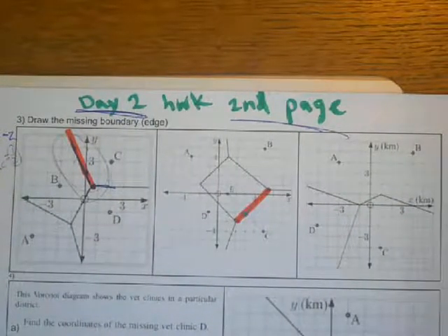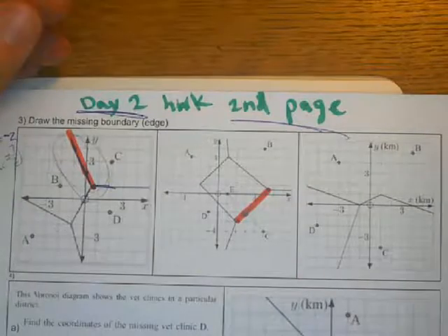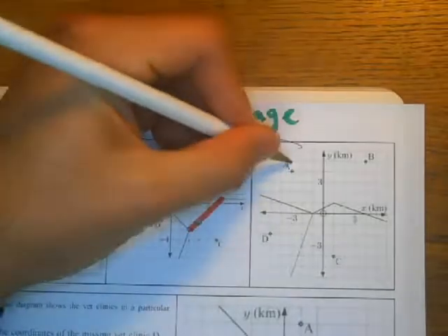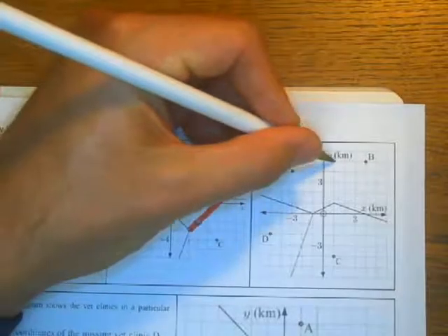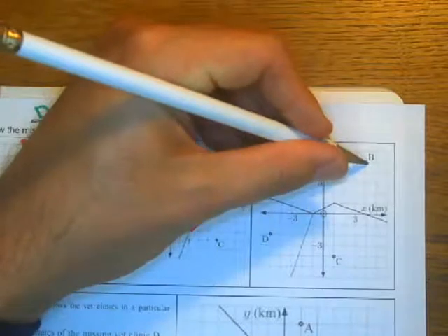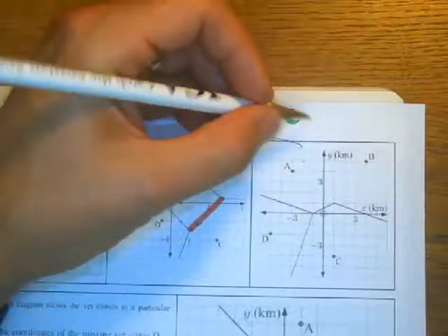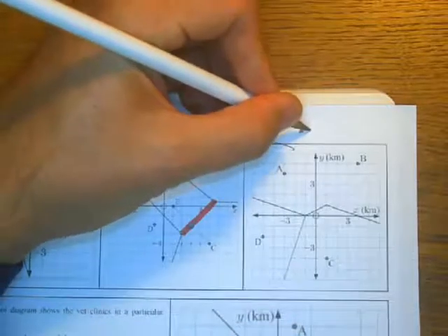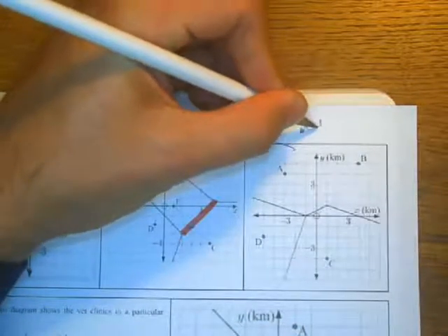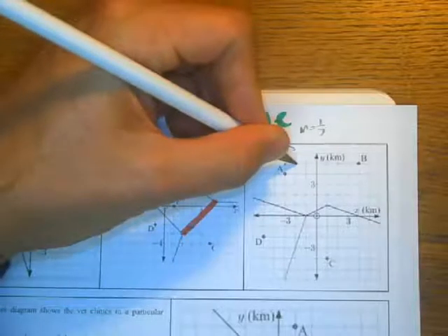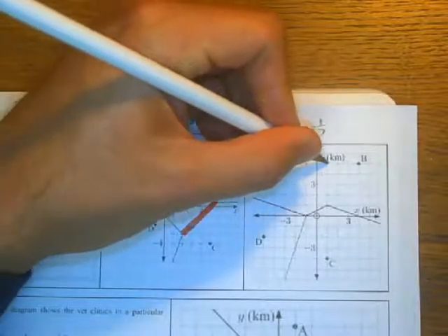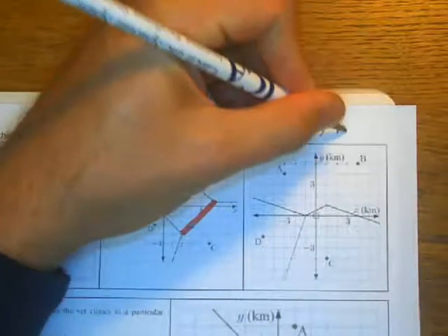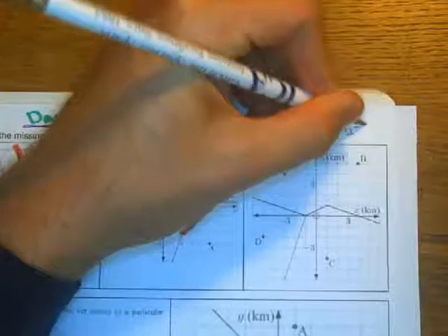If you see A and B here, let's figure out what the slope is. It goes up 1 over 1, 2, 3, 4, 5, 6, 7. So the slope is 1/7, right? Up 1 over 1, 2, 3, 4, 5, 6, 7. So that means the perpendicular slope is equal to -7.